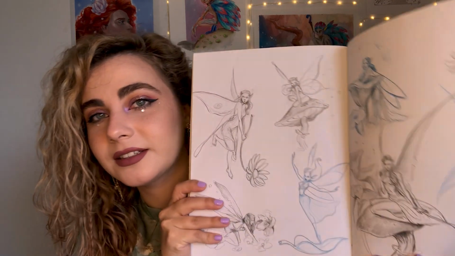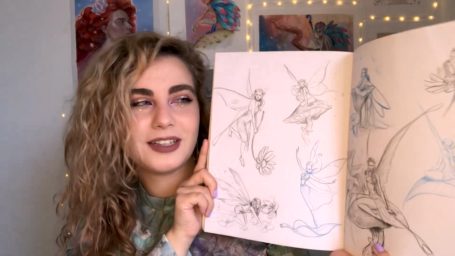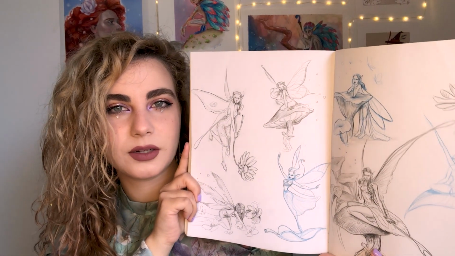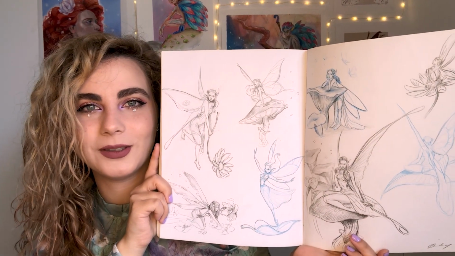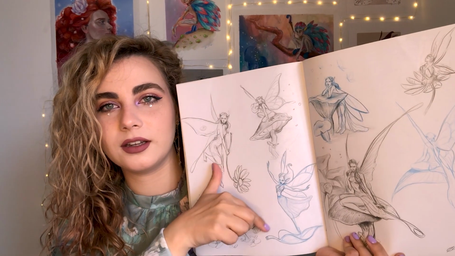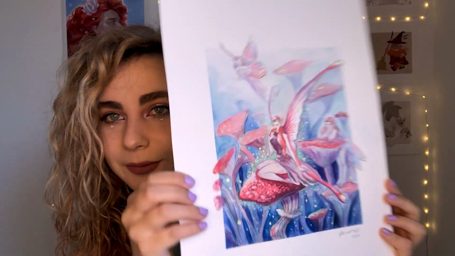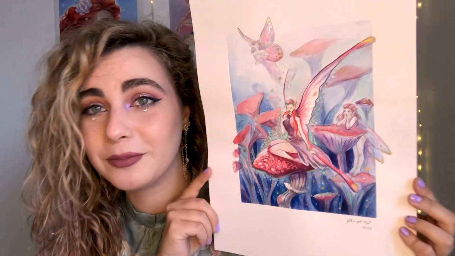So this is the final result of my sketchbook fairy. I liked the two tones that I used. It reminds me a little bit of the dragons one that I did, and I thought it was really cool to have the two tones, so I decided to do it again. And from here I took a few different designs and I made a composition, and basically this is the result of my final painting. It has a little bit of golden accents, and I'm really proud of this.